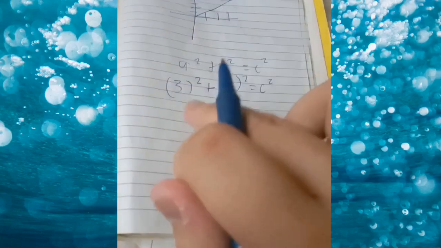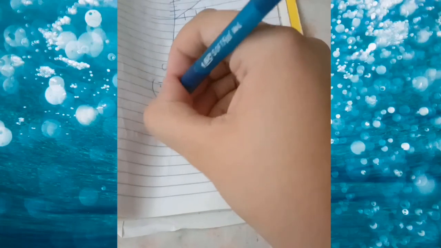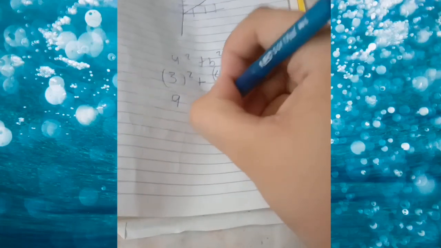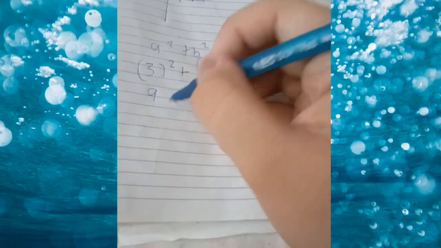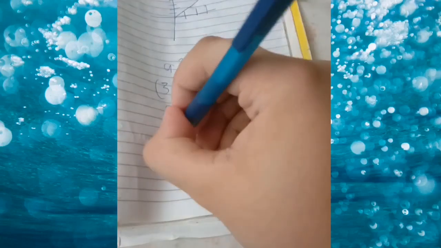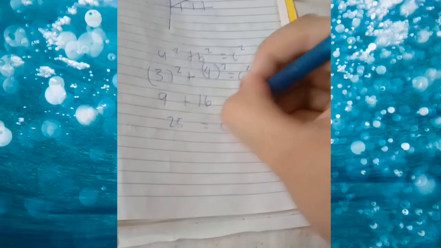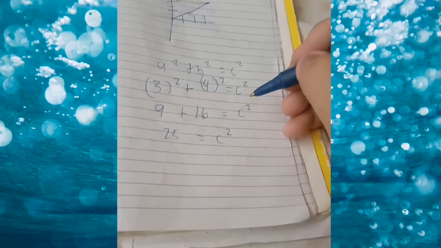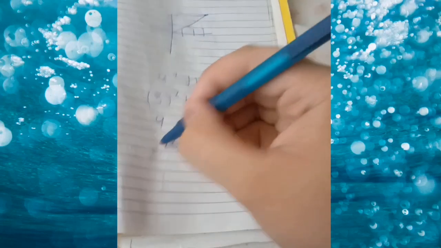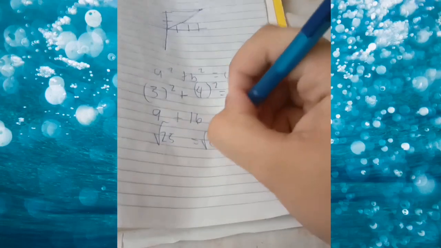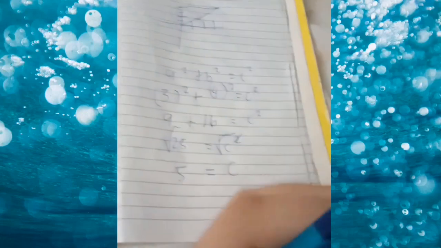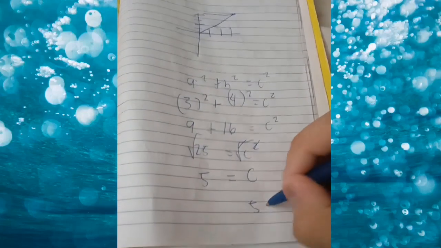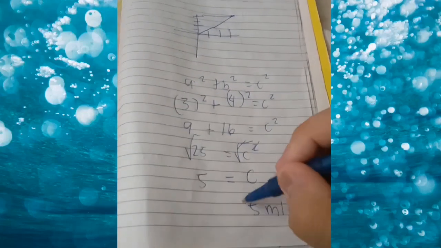Then substitute: 9 plus 16 equals c squared. Add the two numbers, we get 25 is equal to c squared. In order to cancel the square, simply take the square root of both sides. Boom, 5 is equal to c. The final answer is 5 meters per second.